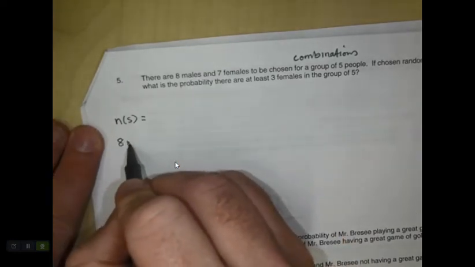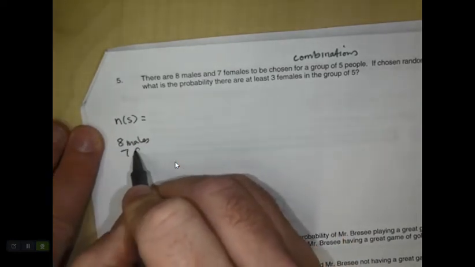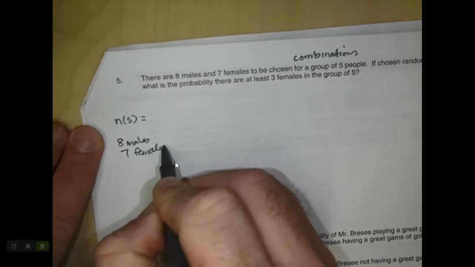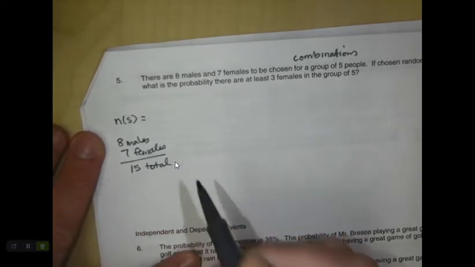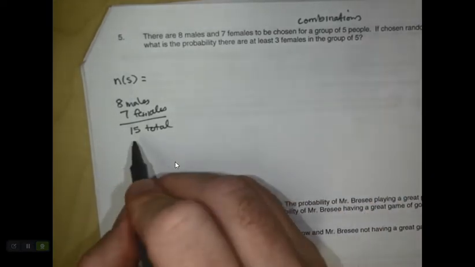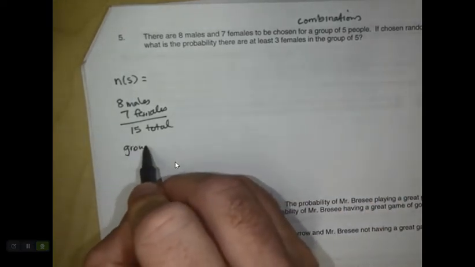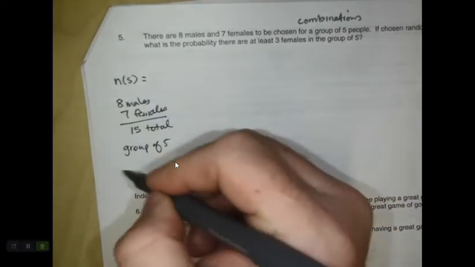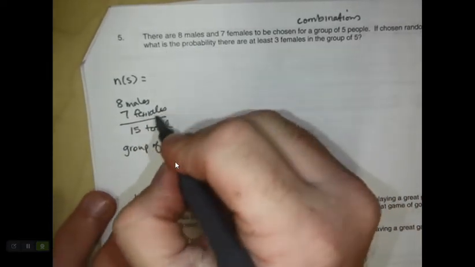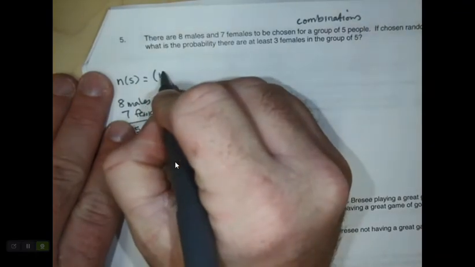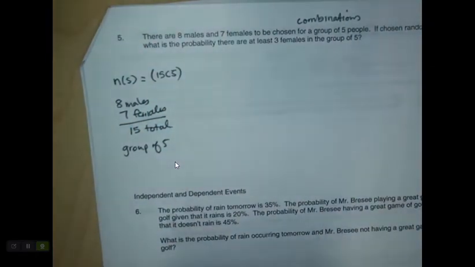Well, I have 8 males. I have 7 females, which means I have a total of 15. And I need a group of 5. So sometimes writing in that communication makes it easy to do the work. So I know my bottom part of my fraction is going to be 15C5.